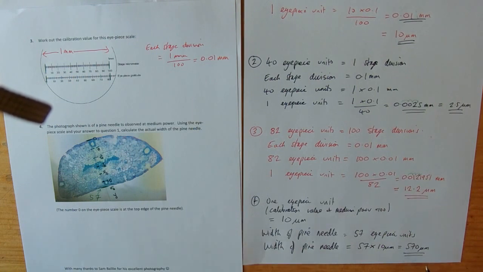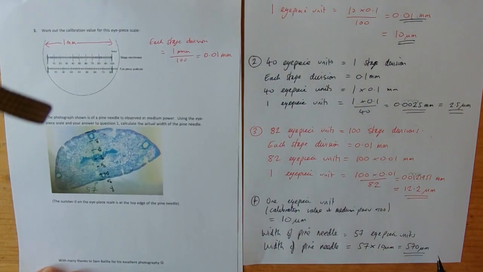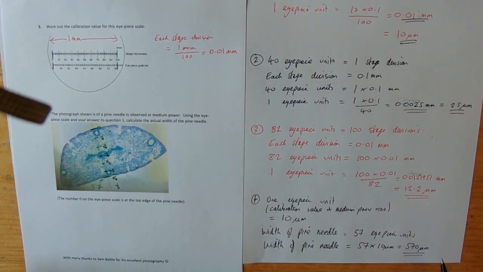And does that pass the sensible test? Well, if you've got a pine needle, is it about 500 micrometers or half a millimeter? And that sounds about right, so we'll go with that. And that's the end of that skills on calibration.